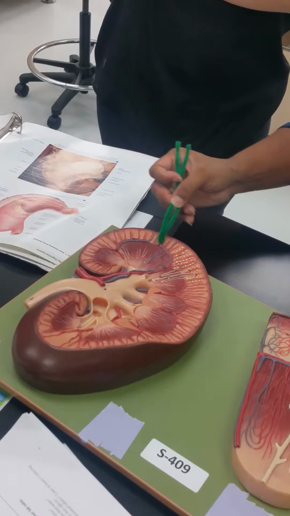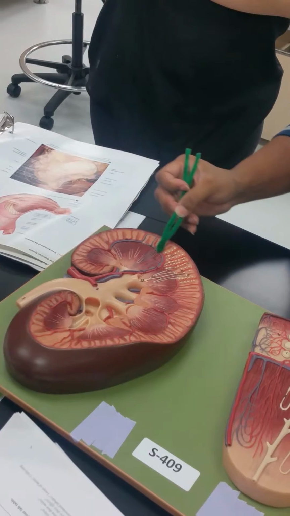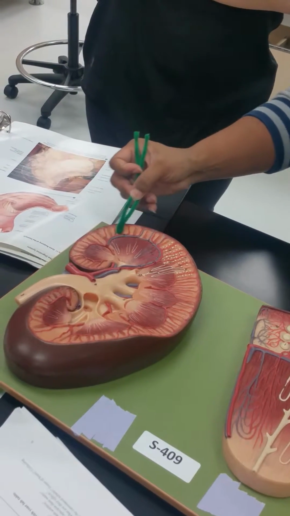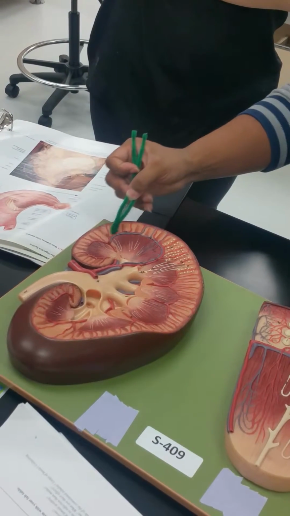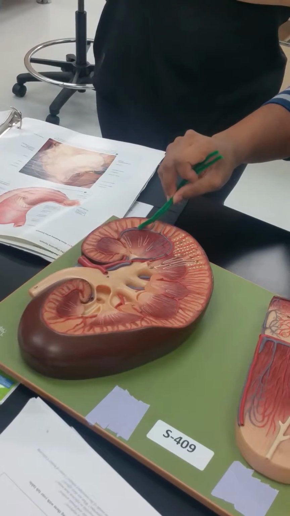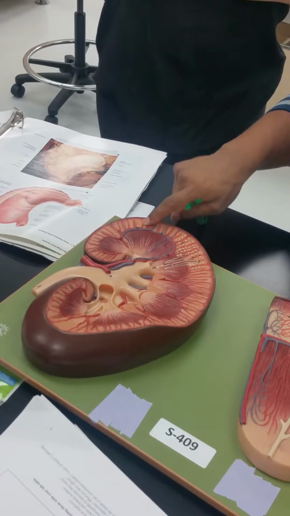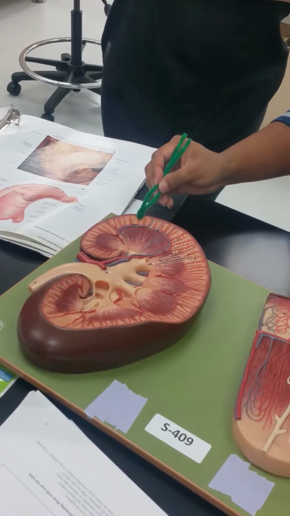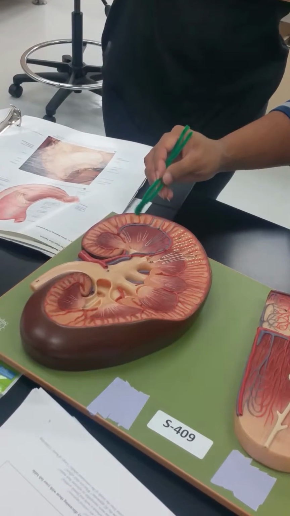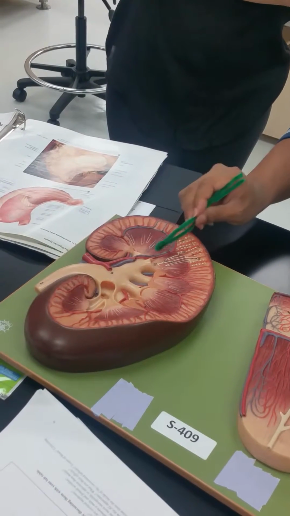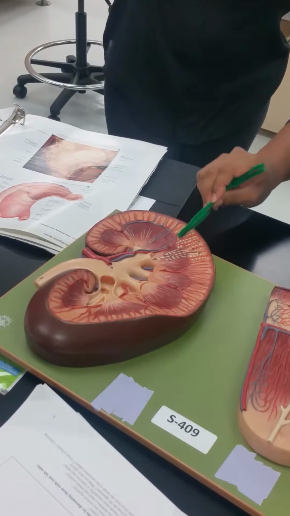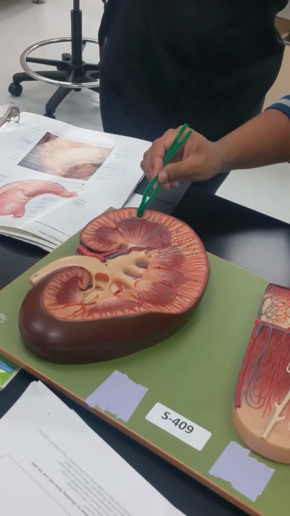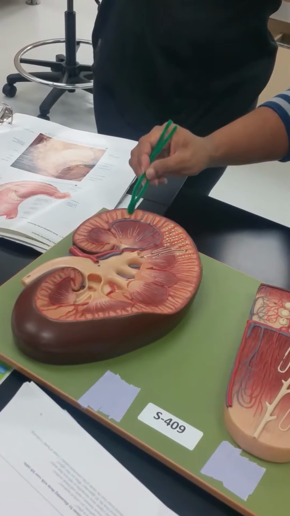When it wraps around the pyramid, just on the edge of the cortex, this is called the arcuate artery. And when it extends into the cortex, coming out this way, that's called the interlobular artery. Okay? So segmental artery, interlobar artery, arcuate artery, and extending out, interlobular artery.